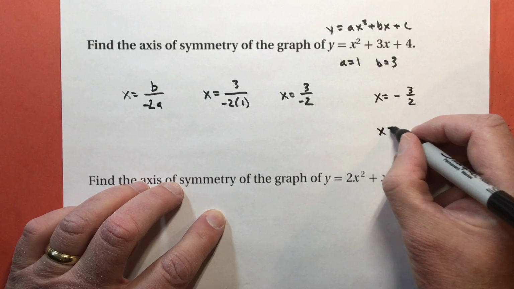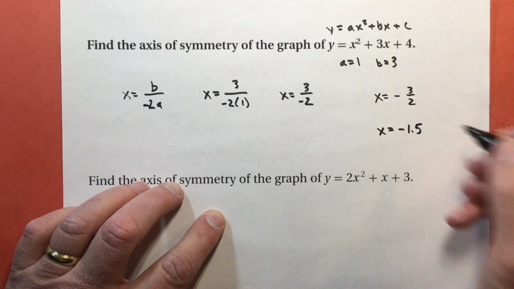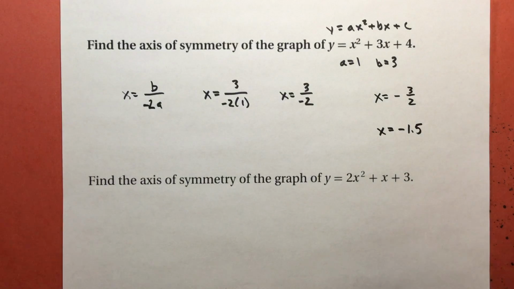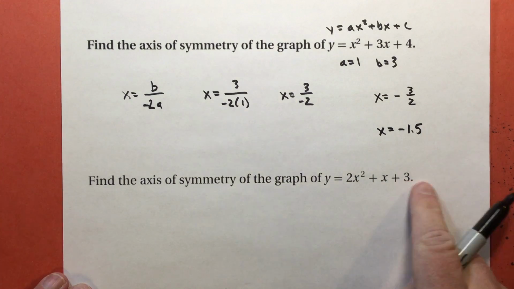Sometimes people are going to change it to a decimal. I do not need you to change it to a decimal. Sometimes, if it's a multiple choice question, sometimes it'll be a fraction, sometimes it'll be a decimal. But for me, doing it just by hand all the time, fractions are perfectly okay. But that's all that I got to do. Let's check out this one.